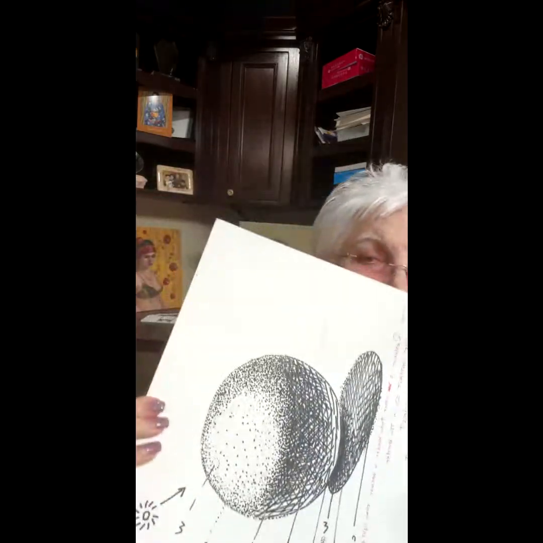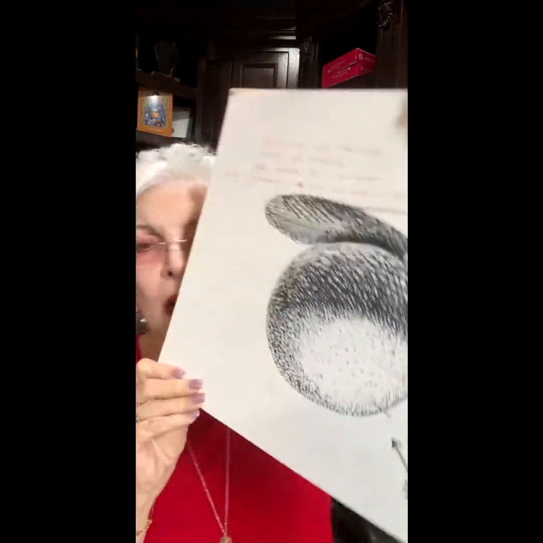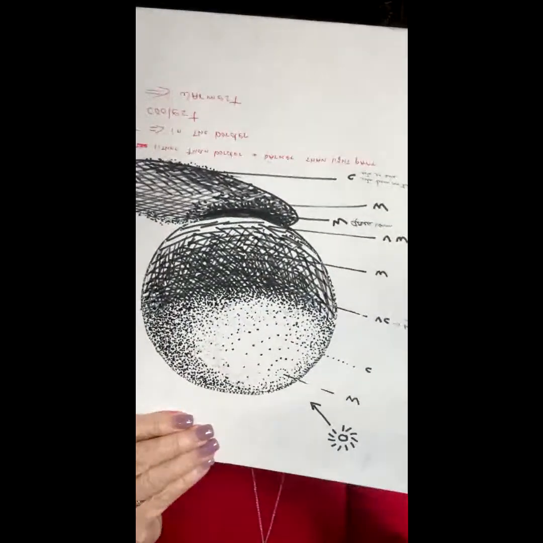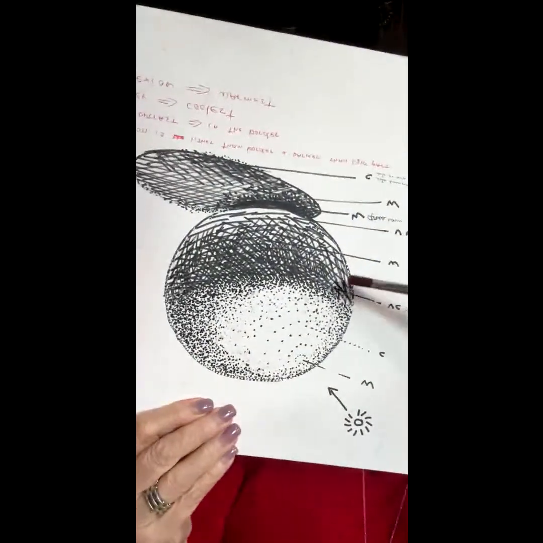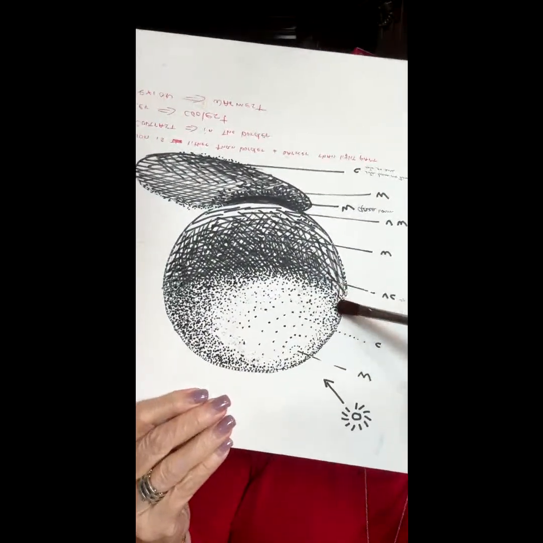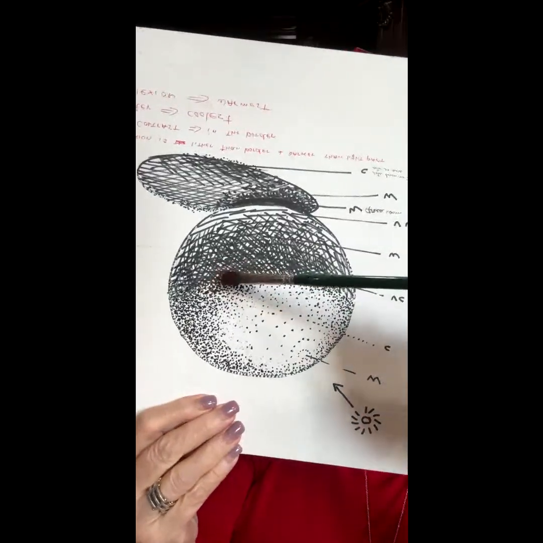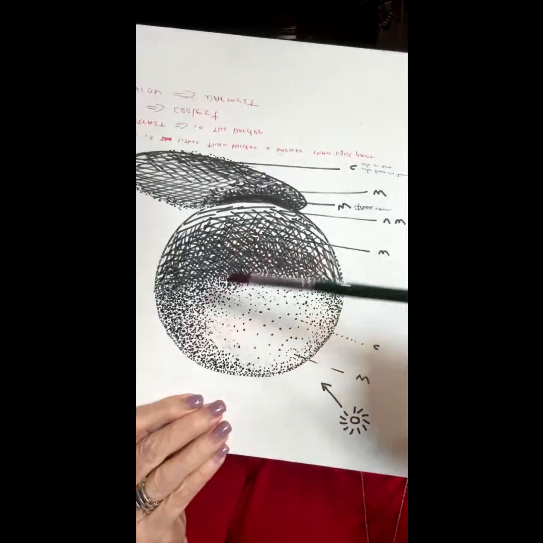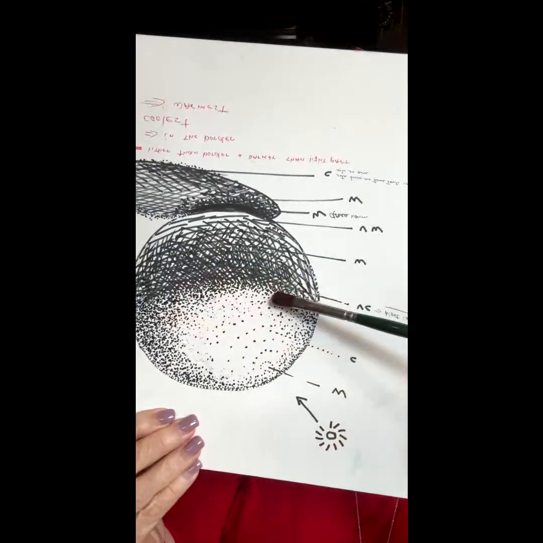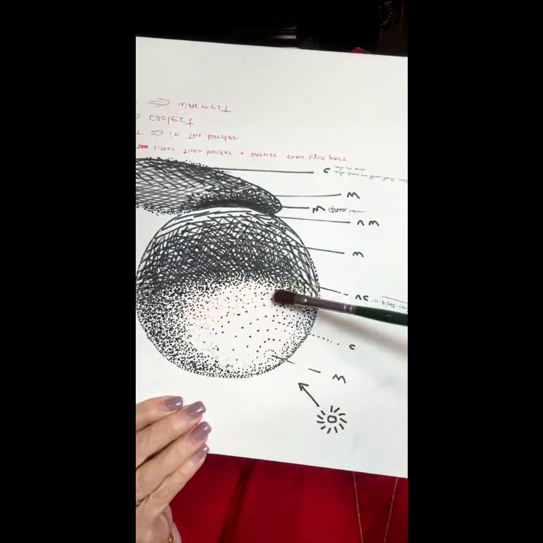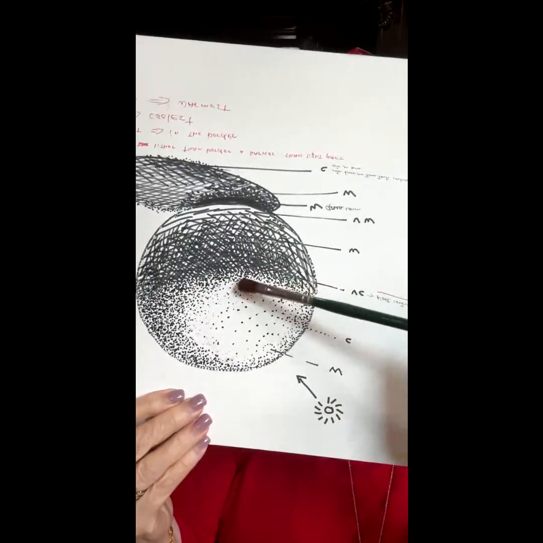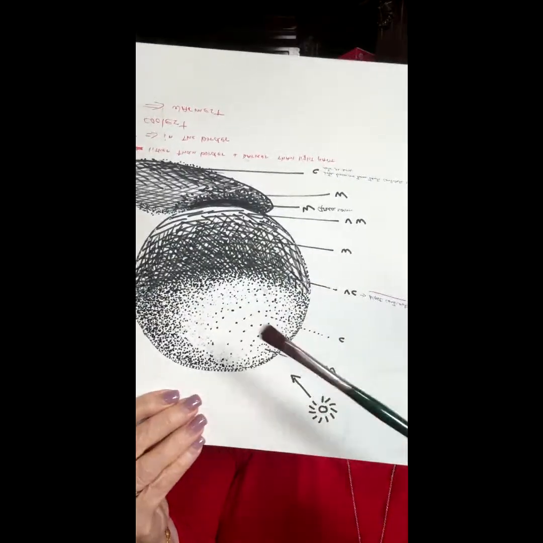Well, let's say that the ball of the eye is there. So you need to show the size with a shadow, and of course, where the eyelid and the eyelashes hit, you show all that.